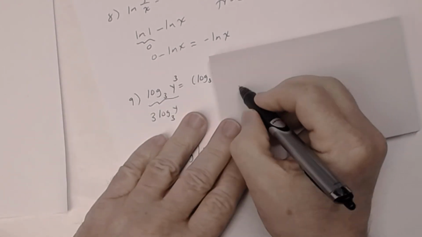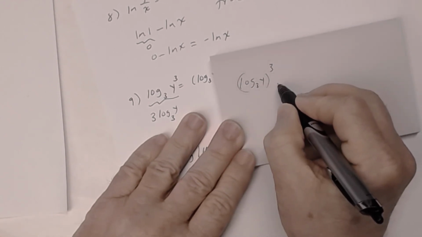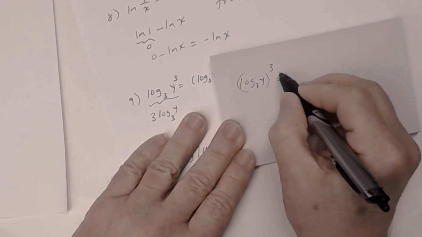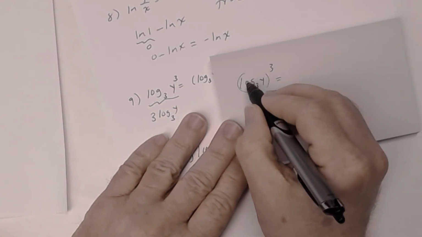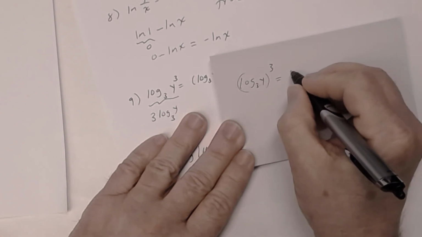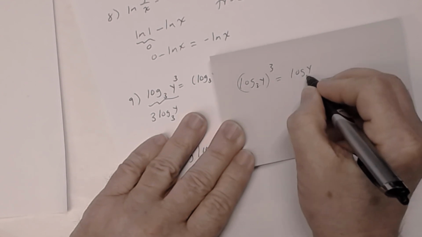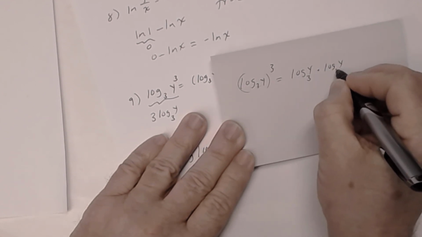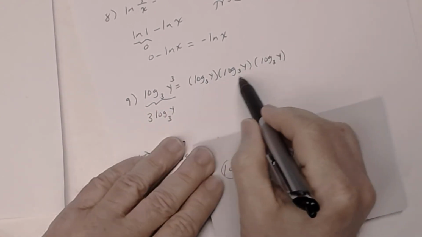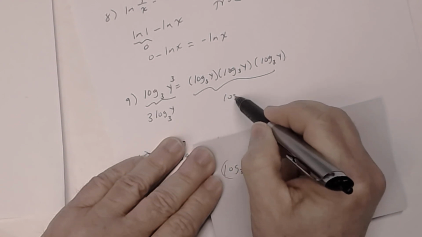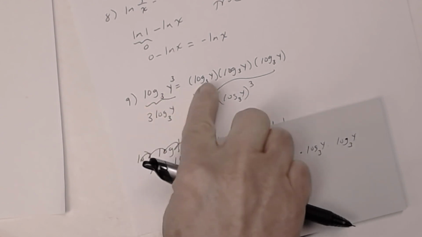If you had log base 3 of y all raised to the third power, then the exponent is 3 and your base is log of y base 3, so that means the log of y base 3 multiplied by itself 3 times. So this right here would be log of y base 3 raised to the third power. And notice those are not the same.